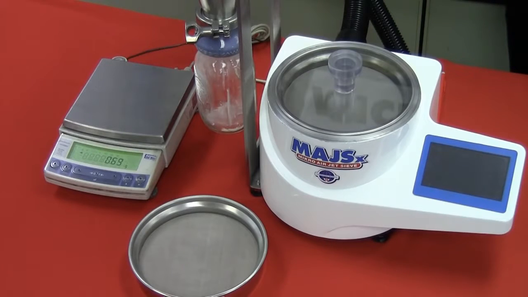Now that the unit is set up, the next step is to turn on the components. You want to make sure that the balance is powered on and that the vacuum is plugged into the back of the airjet sieve with the power switch in the on position. These two components must be turned on and plugged in before we start up the airjet sieve.